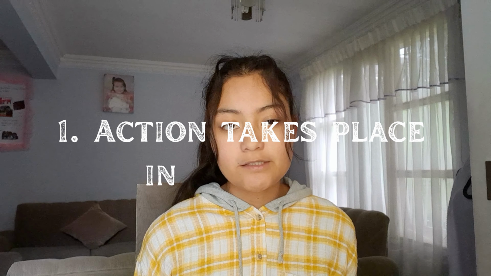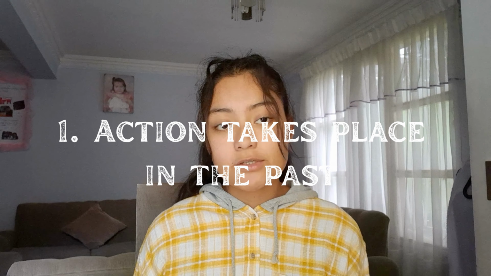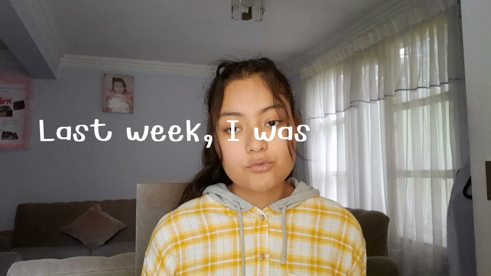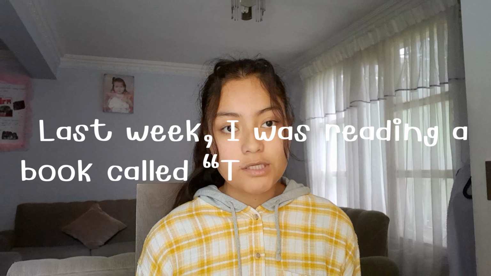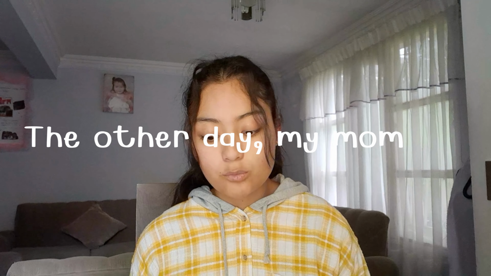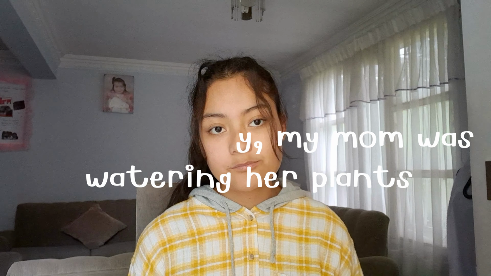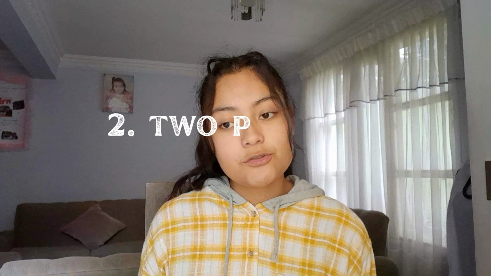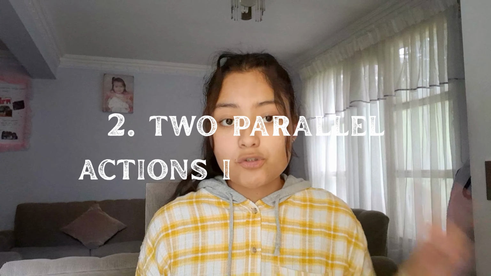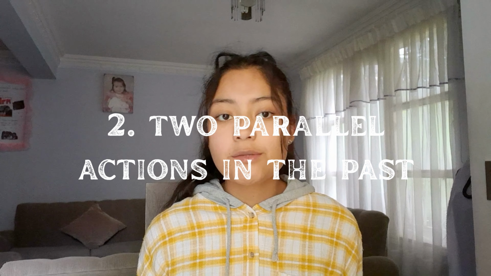Function number one is when the action takes place at a specific moment or time in the past and expresses a duration of time. For example, last week I was reading a book called The Vegetarian, or the other day my mom was watering her plants. Function number two is when there are two parallel actions in the past.